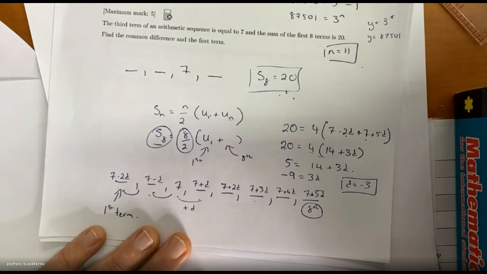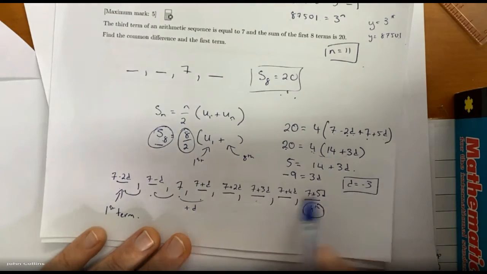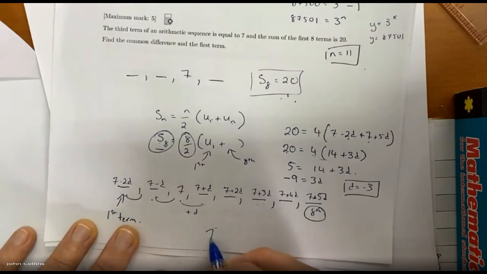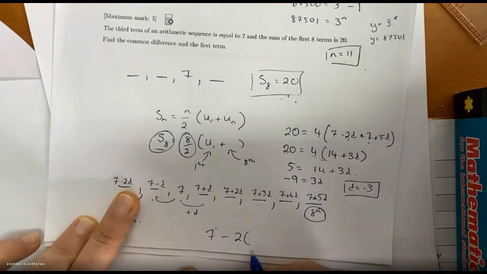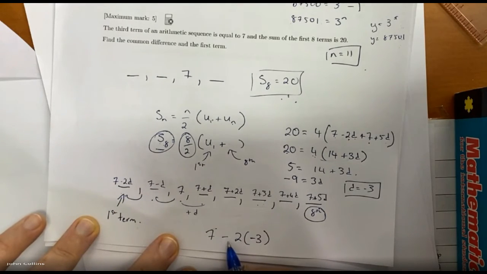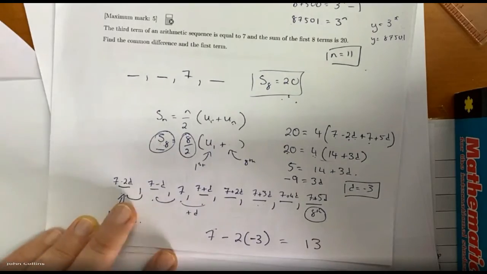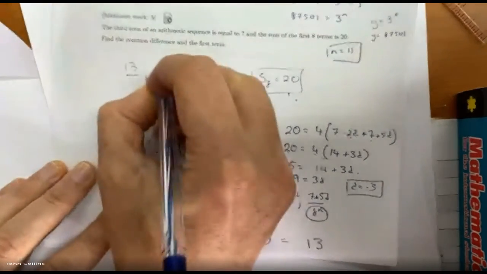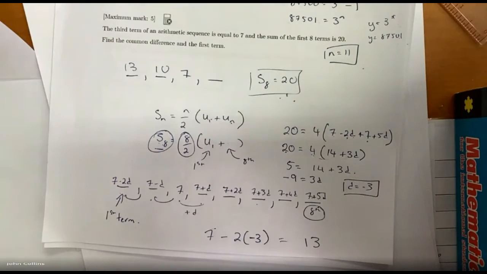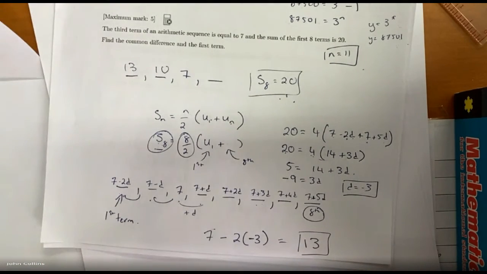And therefore I know what the first term is going to be. If the common difference is negative 3, I know that the first term is 7 minus 2 differences, minus 3. So 7 minus 2 times minus 3. Well, minus 2 times minus 3 is plus 6. So it's actually 13. And that makes sense if it's going down. So it's 13, then 10. The difference is going down by 3. And that makes sense, to me anyway. So there's my 2 answers. First term is 13, and the common difference is negative 3.